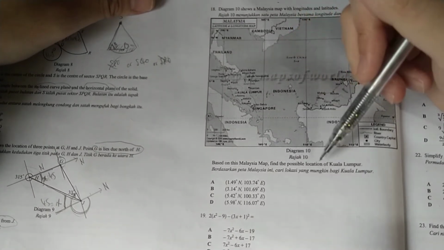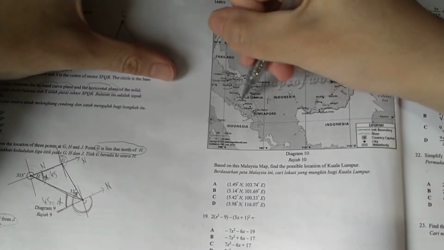Okay, so the next question is number 18. So number 18, they say diagram 10 shows a Malaysian map with longitude and latitude. So based on this Malaysian map, find the possible location of Kuala Lumpur. So you know Kuala Lumpur is here. Okay, so this is actually a map. So how can I find the location of Kuala Lumpur?